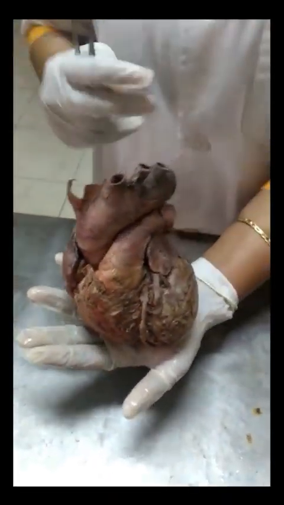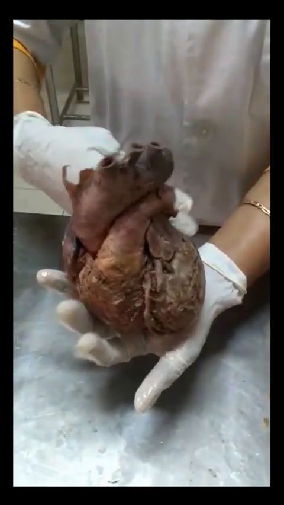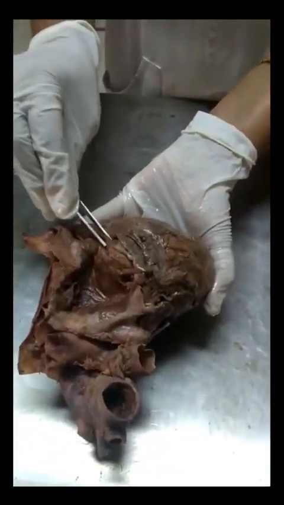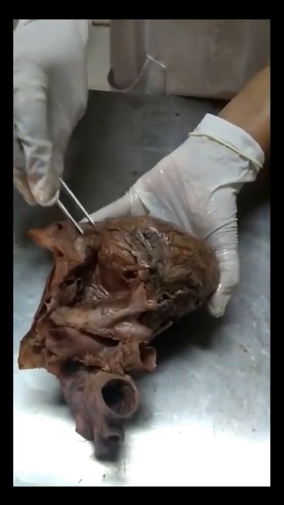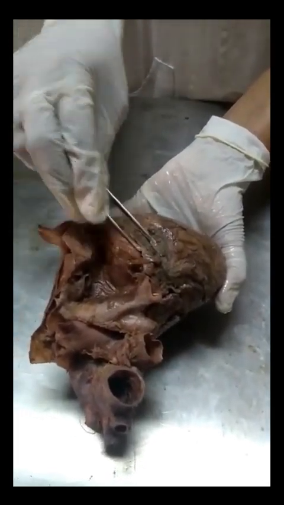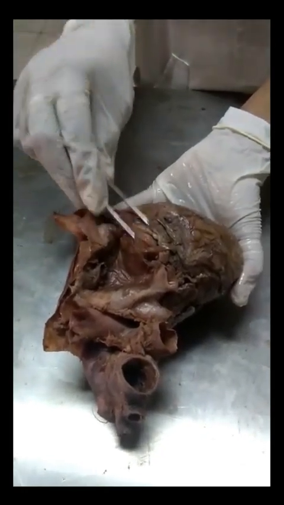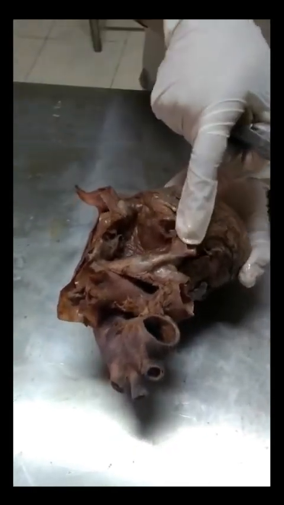Place the heart in anatomical position. To the left and posterior, we have the left posterior coronary sulcus. Lodged in the left posterior coronary sulcus is the coronary sinus. Coronary sinus is the major vein of the heart. The coronary sinus is accompanied by the circumflex artery, which is a branch from the left coronary artery. The coronary sinus drains into the right atrium.